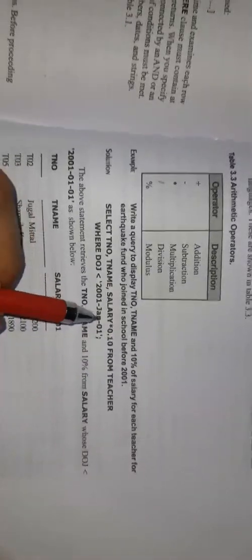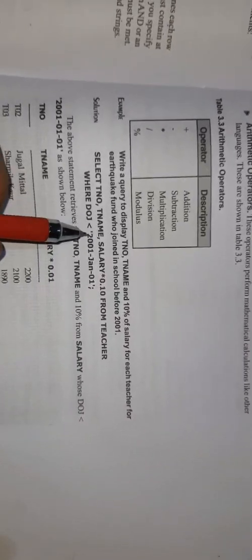We are using less than because before 2001, what is the last date before 2001? That is 1st January 2001, right? Because December 31st 2000 is the last date before 1st January 2001. So that's why this date is mentioned. And you can see that the date is enclosed in single quotes because it is a combination of variable characters: alphabets, numbers, and special symbols.